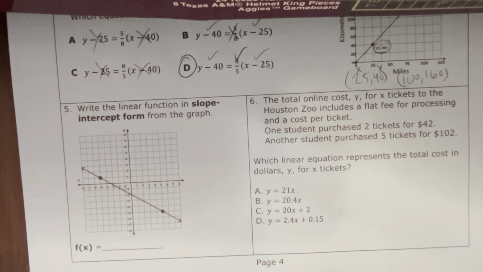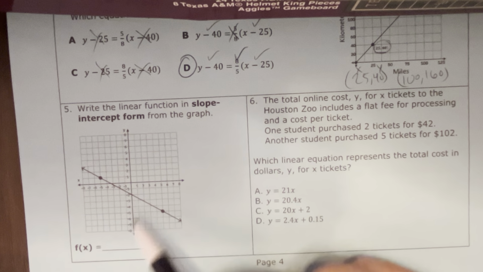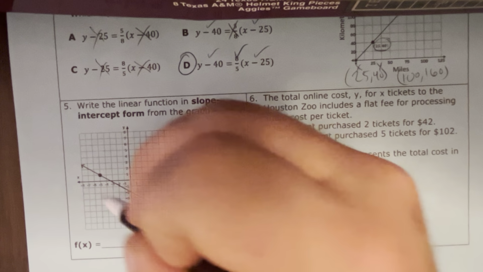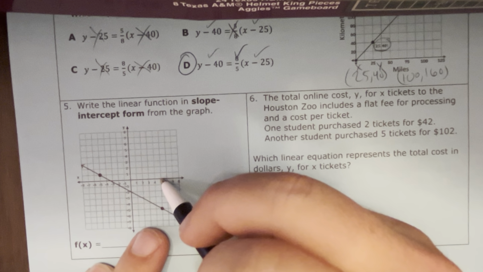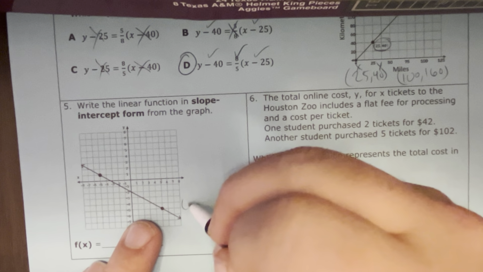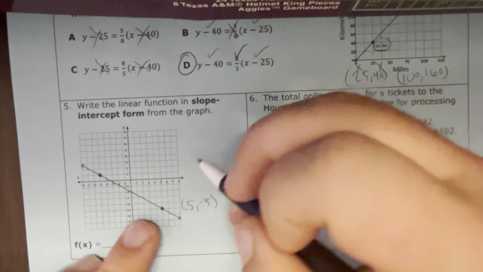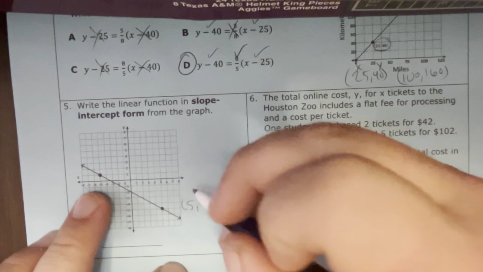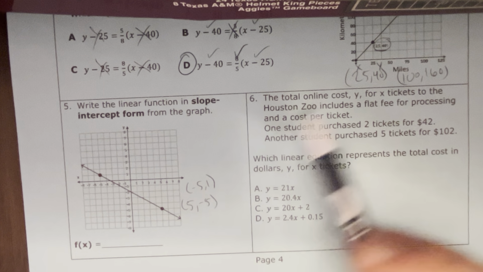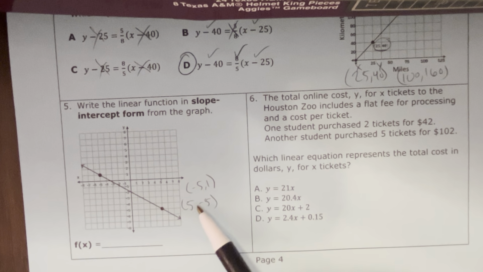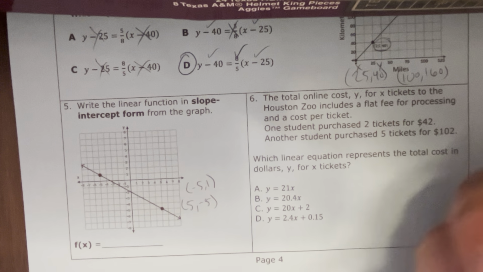Number 5, write the linear function in slope-intercept form from the graph. And so again, I've got 2 points. We could just plug this in Desmos. And so this point right here is 5, negative 5. And then this point over here is negative 5, 1. And so one option we could do, just like we did on the previous one, we could plug this into a table in Desmos and it'll give us the answer. We could also do it without Desmos.